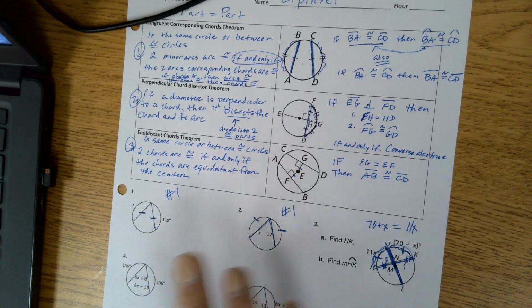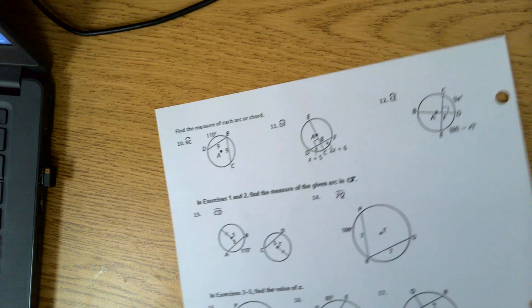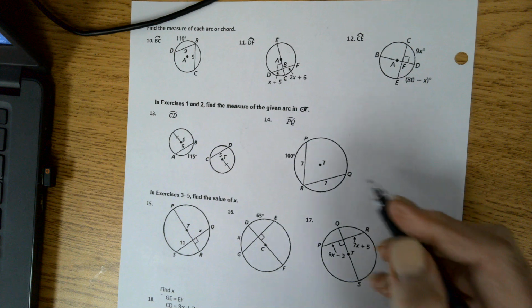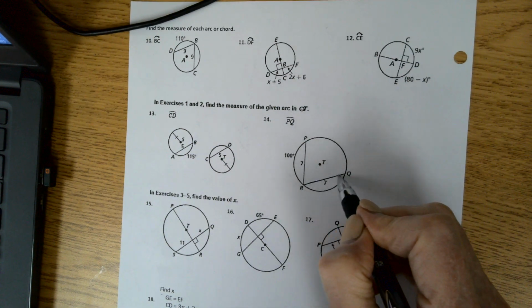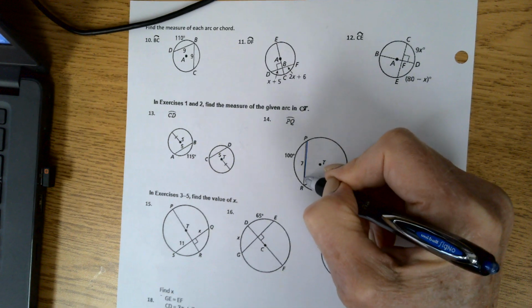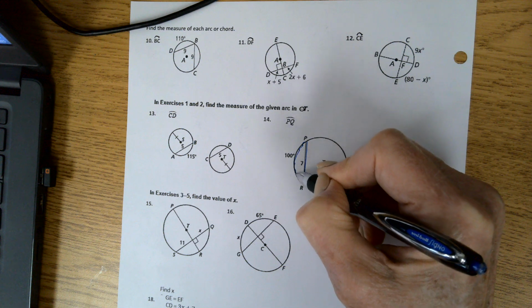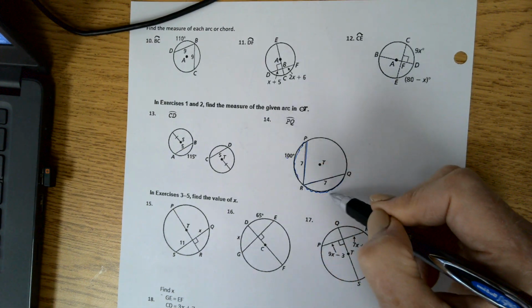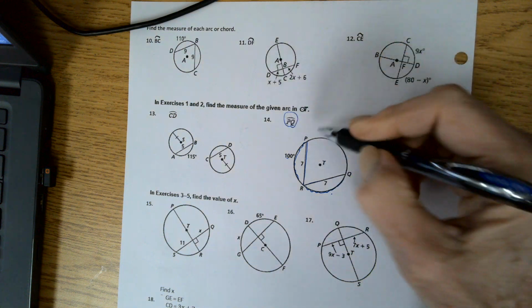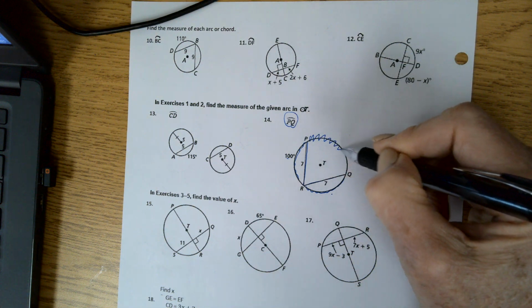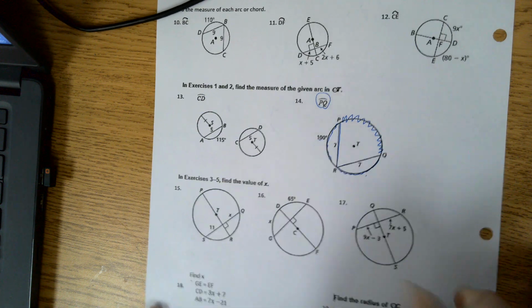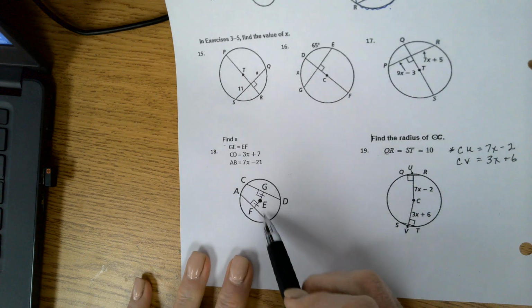The only one that's not on the front side, I'm going to flip it over. Here, number 14 is kind of fun. I tell you that the 2 chords are equal length, right? So that means the corresponding arcs are equal length. So you can see how long the arcs are. And it says find the length of the arc from P to Q. So you got to find this one over here. Looks like this one here.